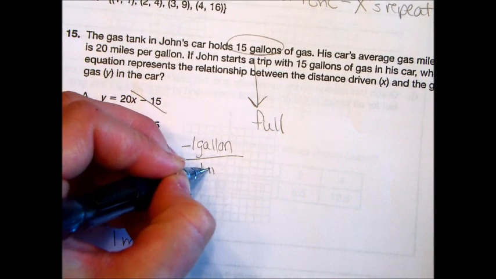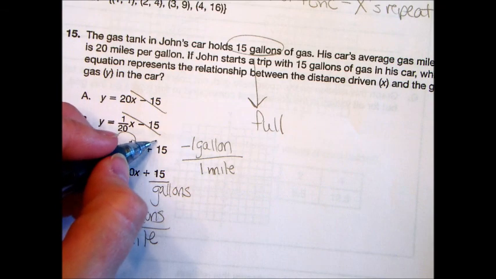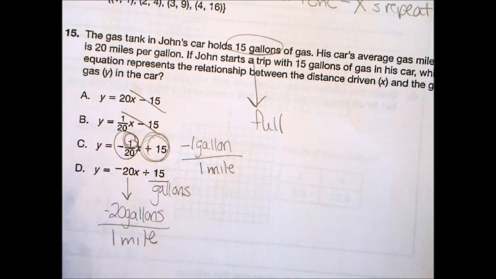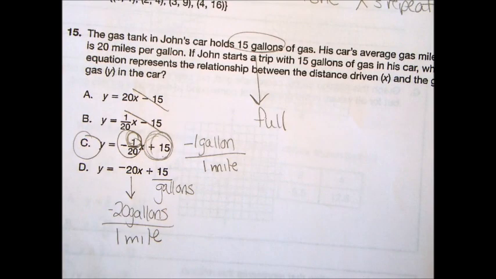in 1 mile. So what I'm trying to point out is, if this is how many gallons, then this is gallons too. So the numerator and the y-intercept mean the same thing. So if it's down 1 gallon every mile, C is your answer. A lot of kids will pick D, so you just have to be careful with that.